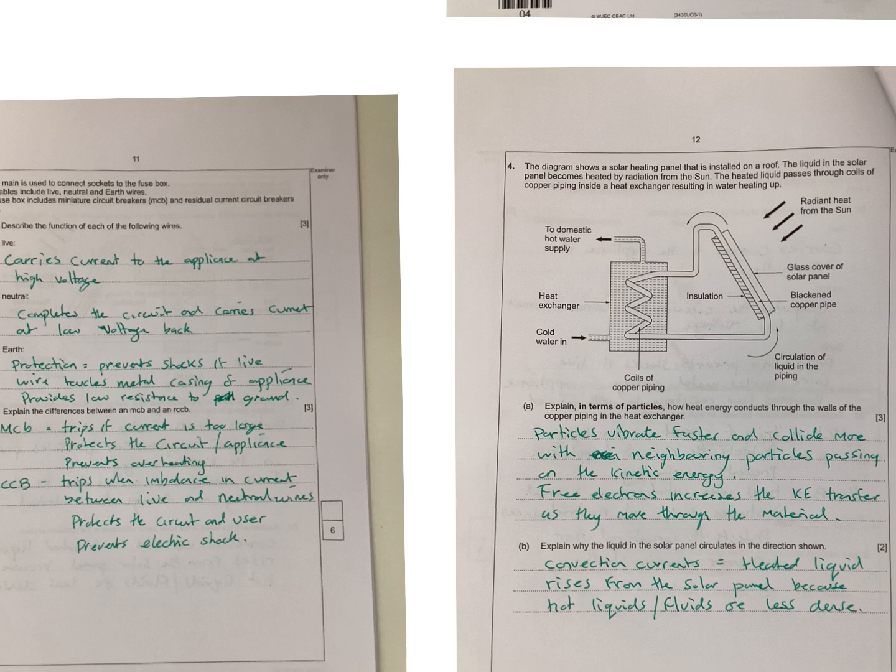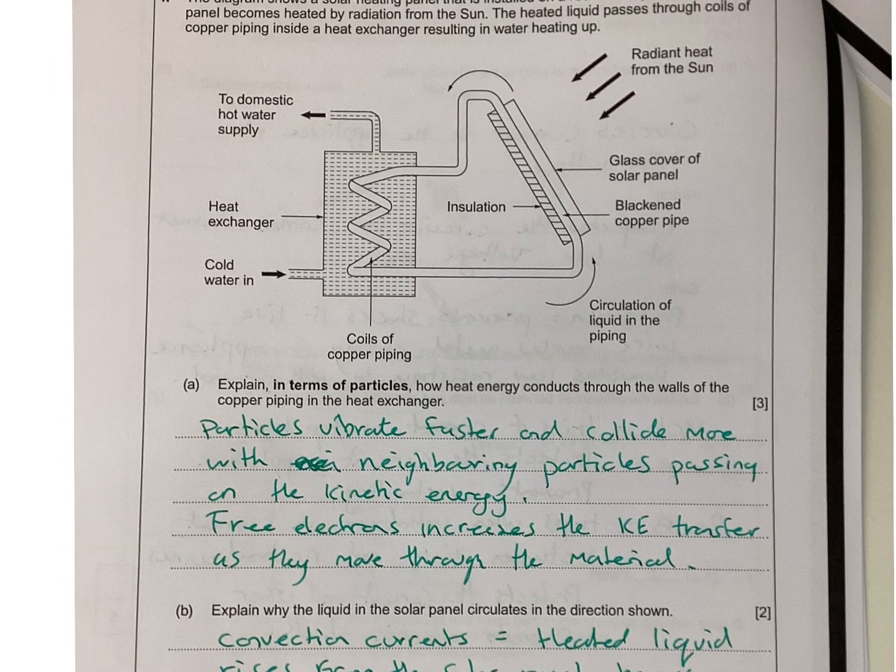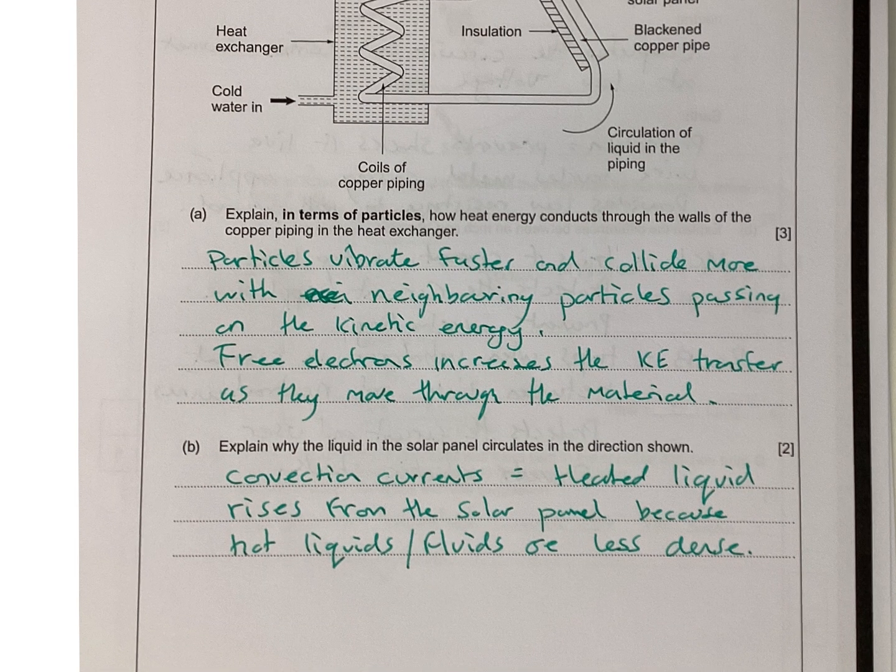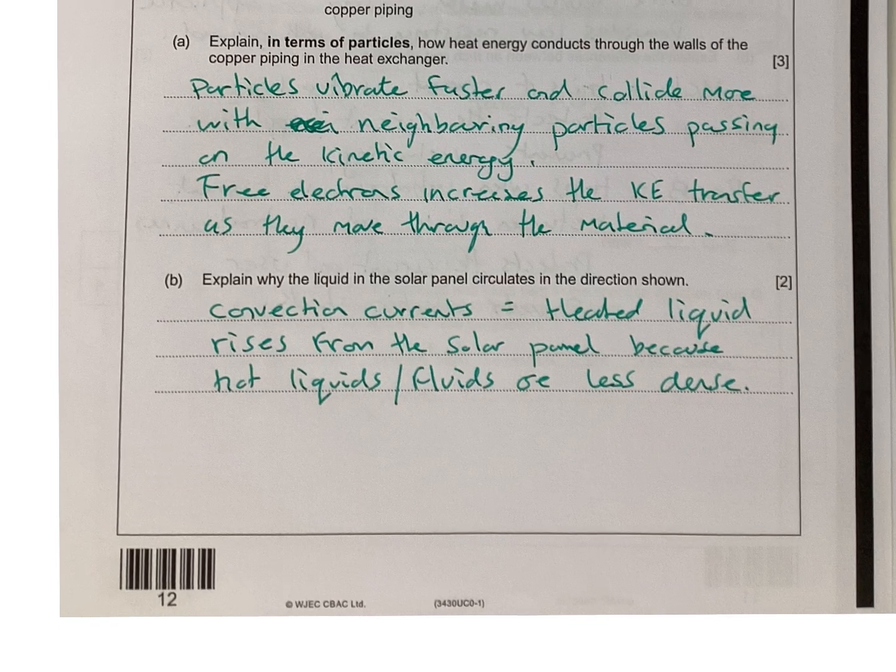Now we come on to the 6 marker, which is a solar panel. So initially, there's a lot to get your head around, but really what the question's asking for is conduction in a solid, and not just a solid, in a copper piping. So it's going to be a metal, so it's going to include free electrons. So we've got particles vibrating faster and colliding with their neighboring particles, passing on that kinetic energy, that movement energy, and then the free electrons are even going to pass more energy through that material.